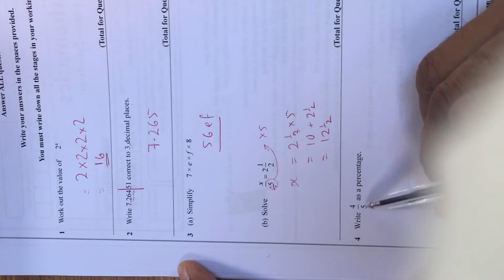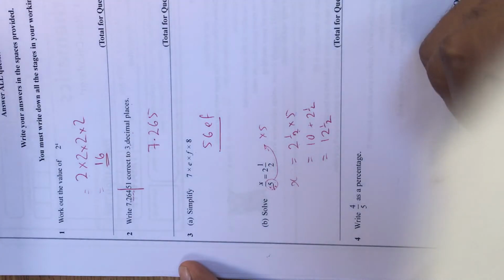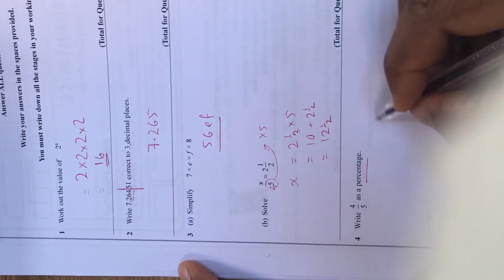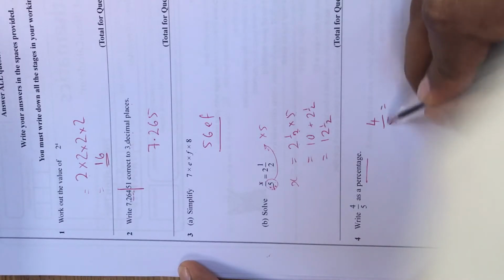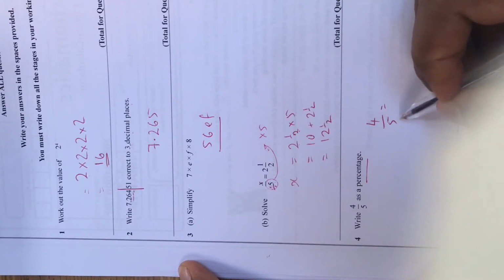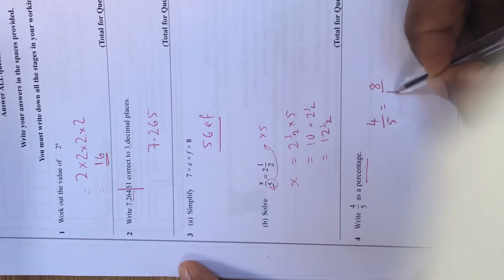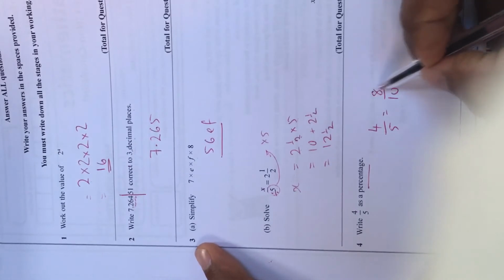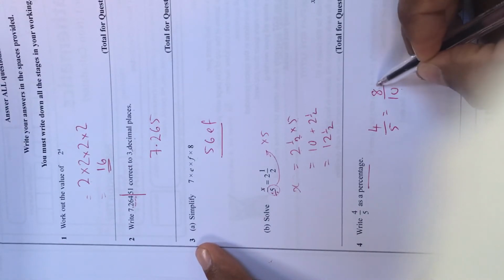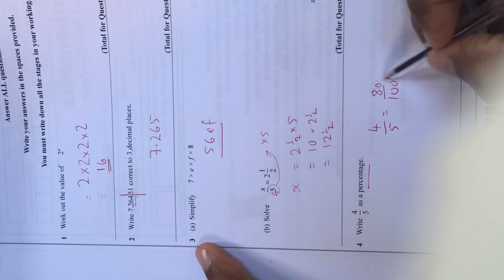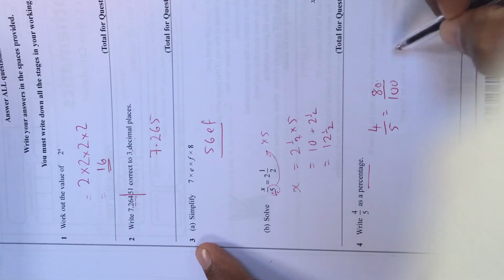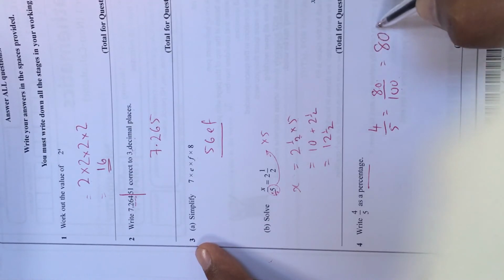Question 4. 4/5 as a percentage. Well, percentages are always out of 100, so we've got 4 out of 5. If you're looking at the denominator to try to make it out of 100, the easiest way with the 5 is double it, so you get 8 over 10. Noticing that's 8 over 10, you can just multiply top and bottom by 10, which is simply adding a 0 top and bottom. So you get 80 over 100. 80 over 100, percentages are out of 100, and that's just 80%.